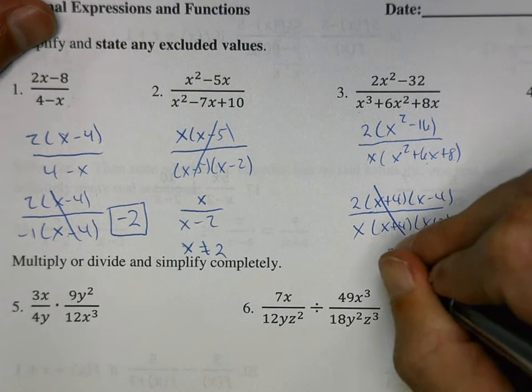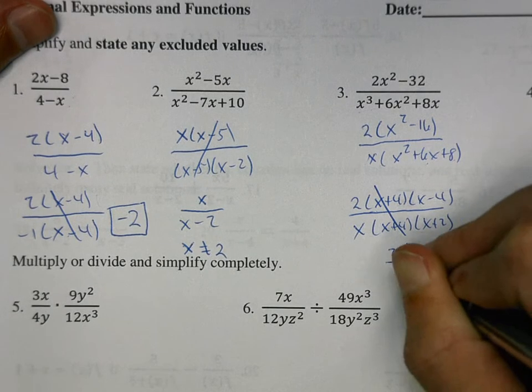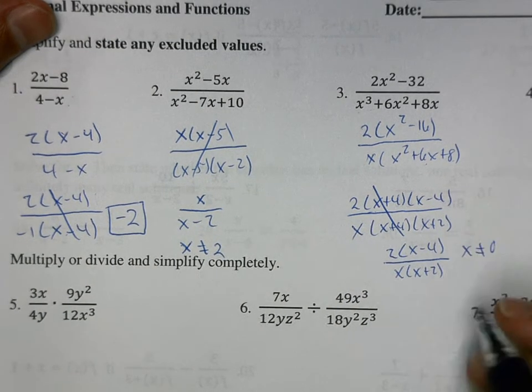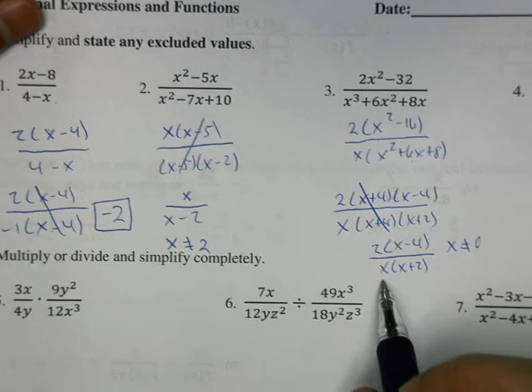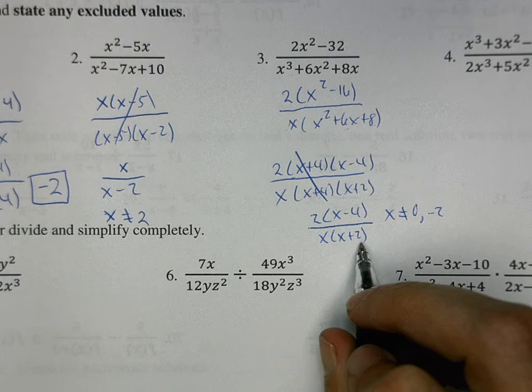So your final answer is 2 times x minus 4 all over x times x plus 2. And x cannot equal 0 because of that x that's in the front. And x cannot equal negative 2 because of the x plus 2.